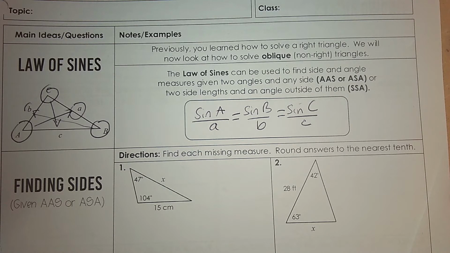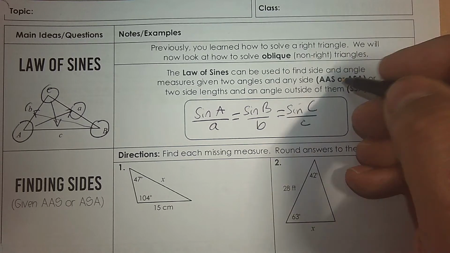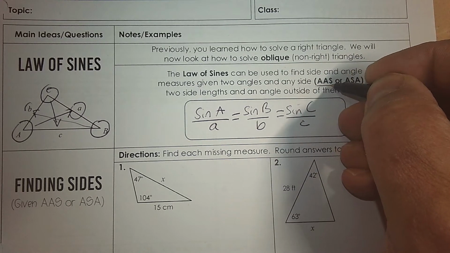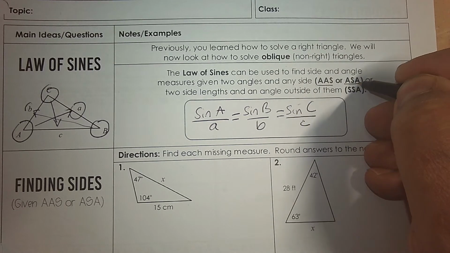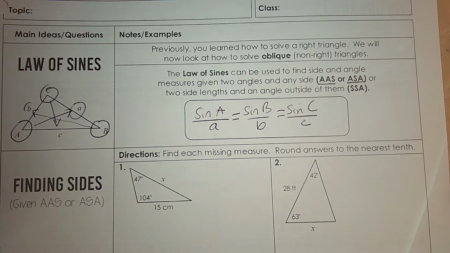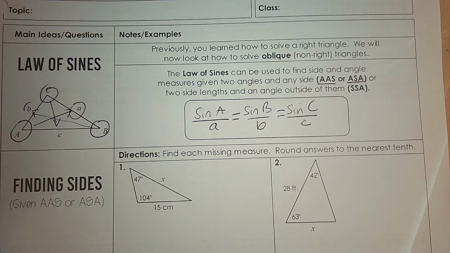Now, above this box, you see letters like AAS and ASA. Have you seen that before, last year, to do with triangles? One way to identify a triangle is by identifying what you know about it in terms of angles and sides. So AAS means what you know about the triangle is angle, angle, side.